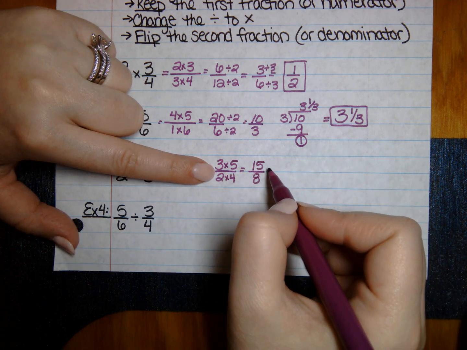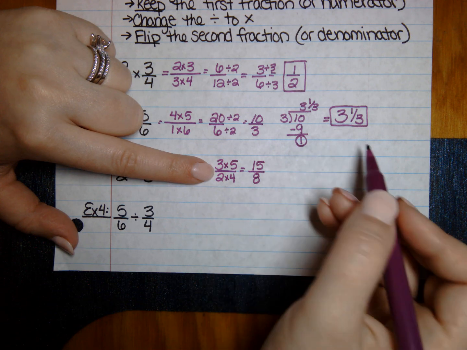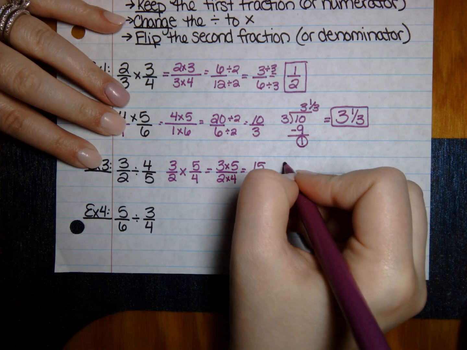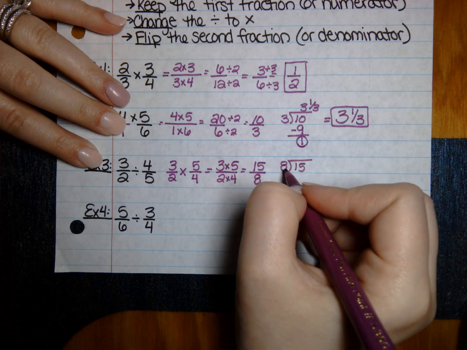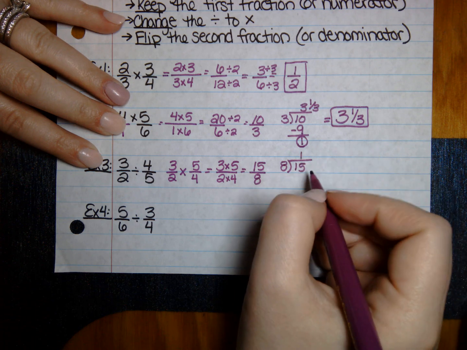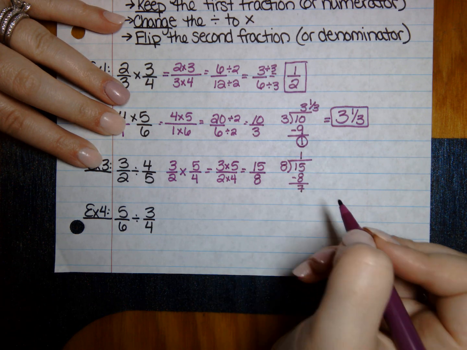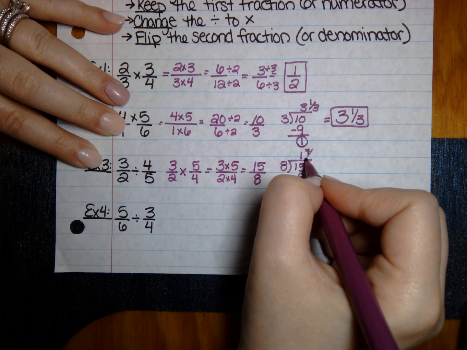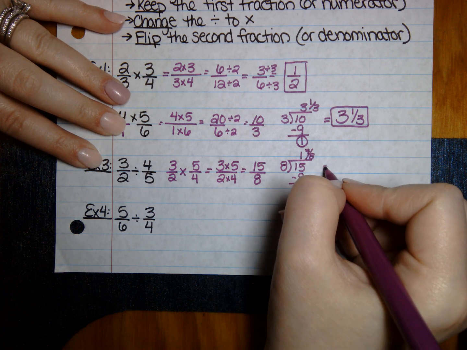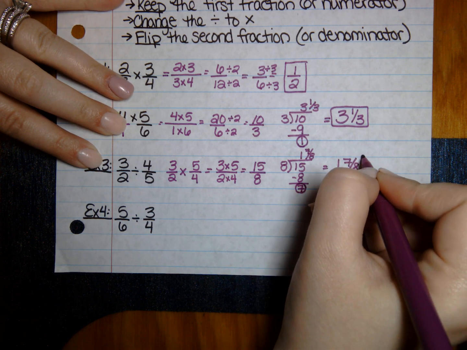No number goes into both of these evenly, so now I'm just going to have to do my long division to make it a mixed number. So I have the 8 on the outside, the 15 on the inside. 8 goes into 15 one time. When I subtract, I get 7. So my remainder is my new numerator, and the denominator stays the same. So this is going to equal 1 and 7/8.